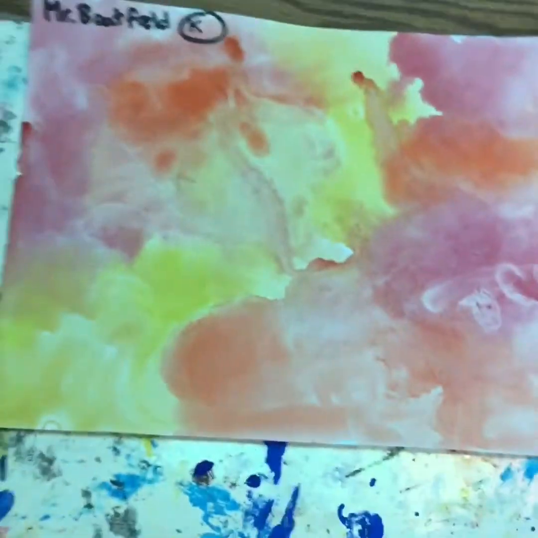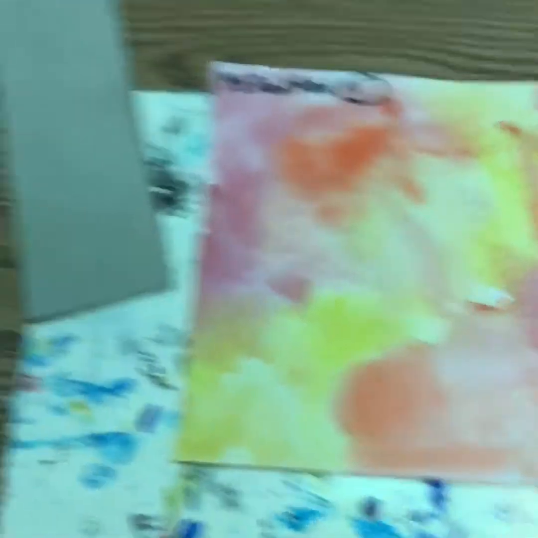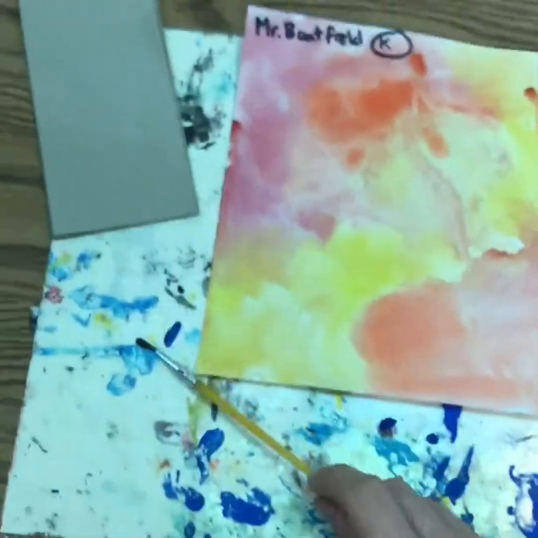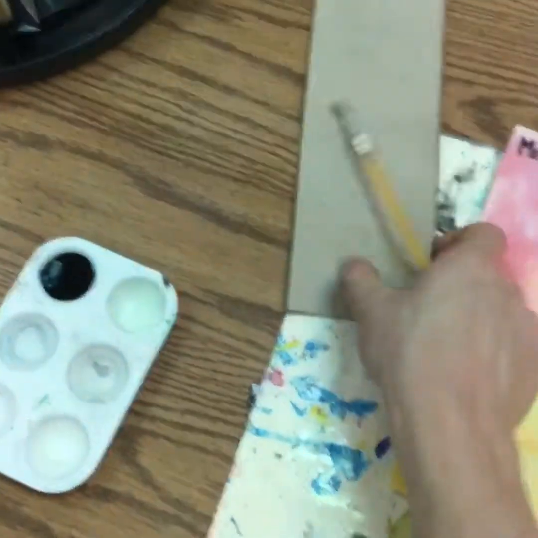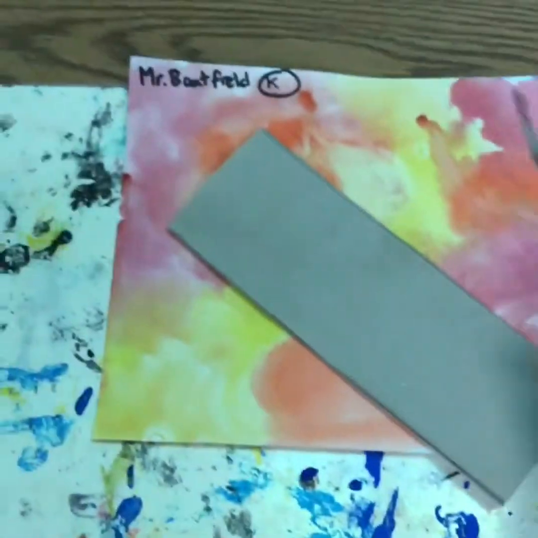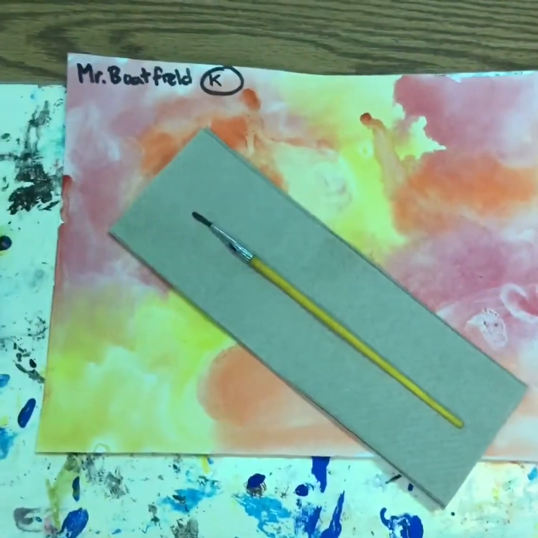All right, so let's talk about the fun art that we're going to be doing. I hope you're paying attention. Here's what I hope you brought in. You found a placemat, a paintbrush, a paper towel. During these instructions, please place your paper towel and your paintbrush away from you so that you're not tempted to touch them while I'm giving directions.